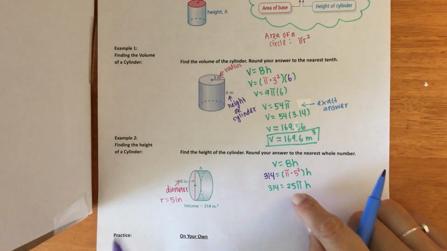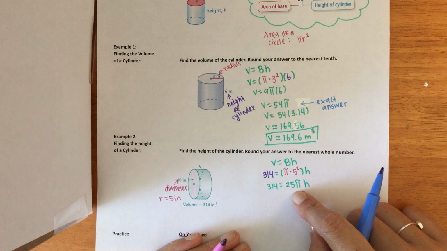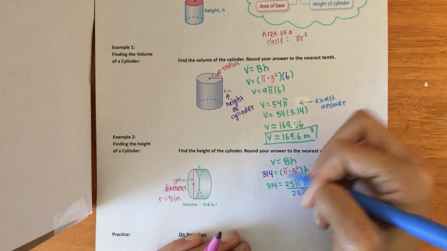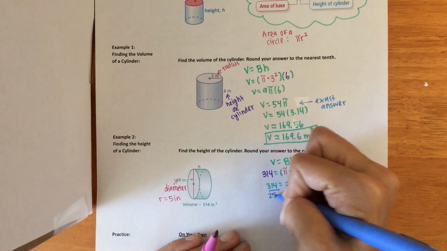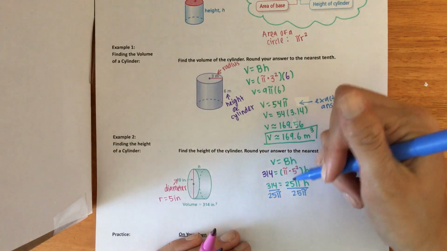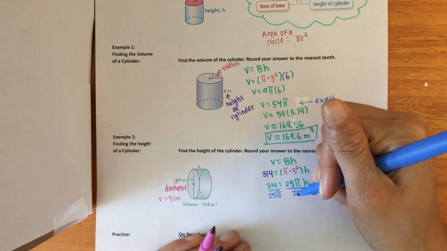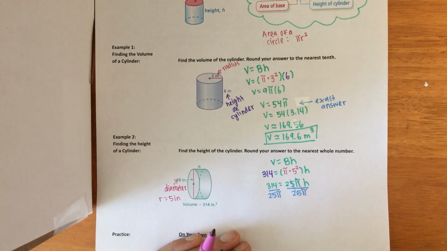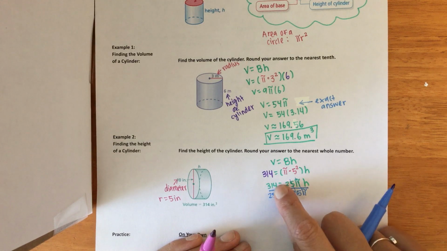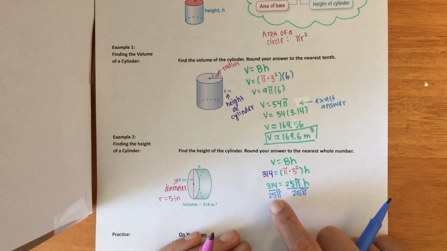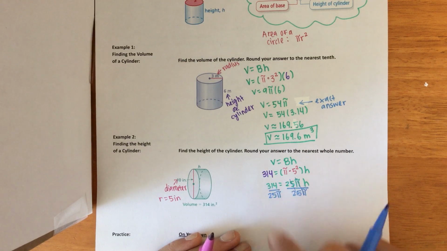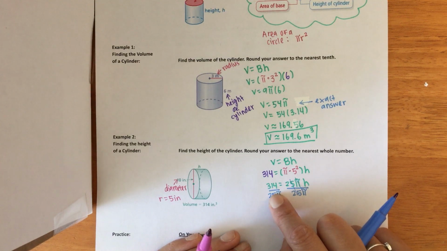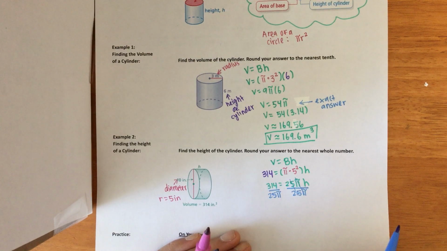Okay, from here, class, we can divide by 25 pi on both sides. You could do it one time or separately if you want, but I'm going to do it all at once. I know 25 divided by 25 cancels out, and I know pi divided by pi cancels out. That gives me 1 h, which is what I want. Okay, so I'm going to input that into my calculator. 314 divided by 25 times pi. Make sure when you put it in your calculator, you do 314 divided by whatever this is. So it may help to do them separately first and then divide them.